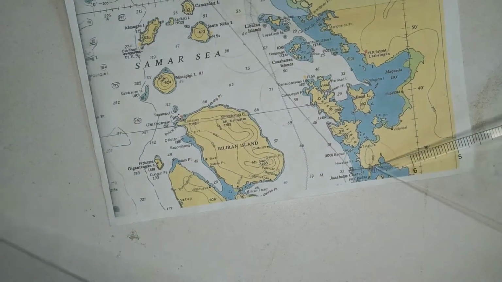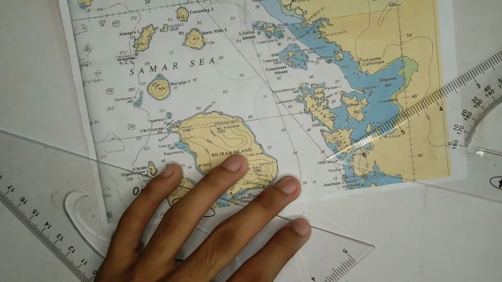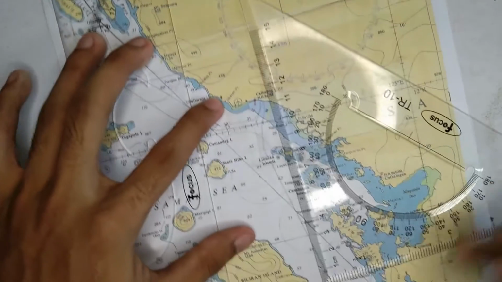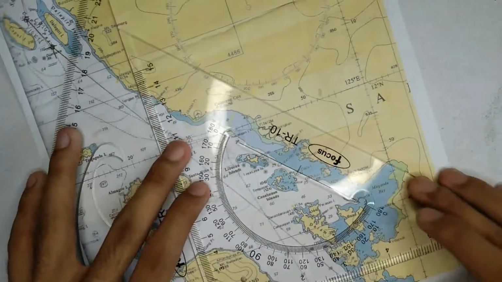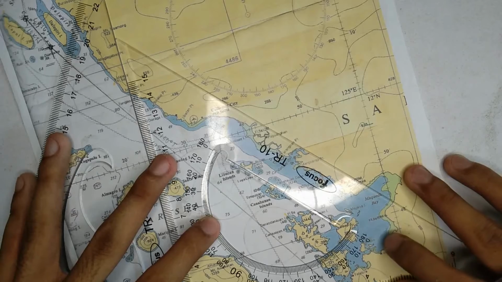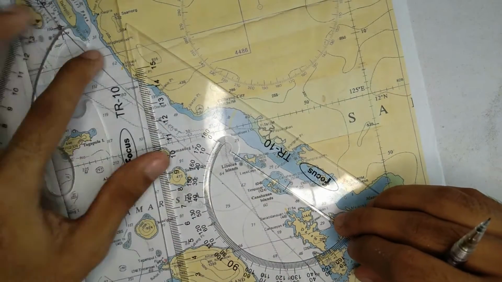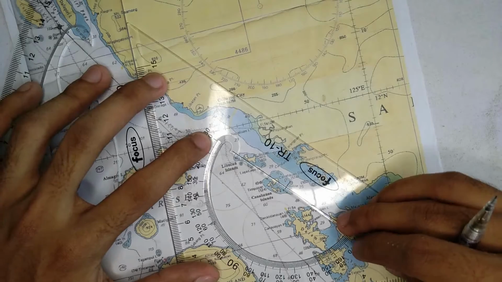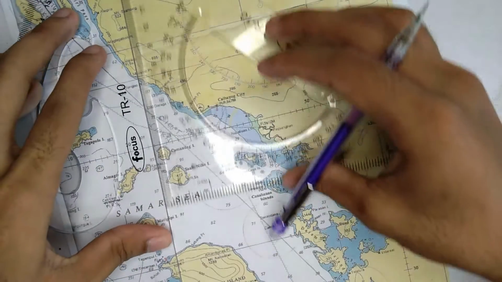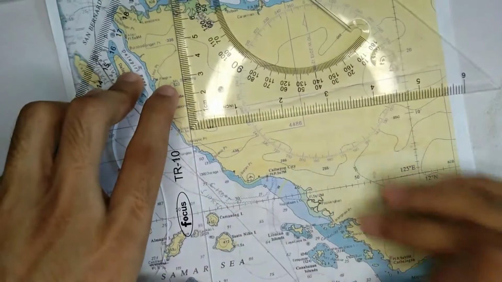And lastly will be in this part. Now in this part, you have to get the true bearing. Then bring your triangle ruler to the compass rose.